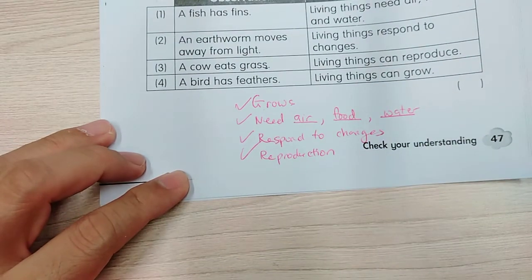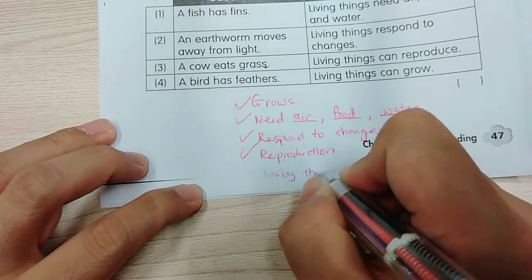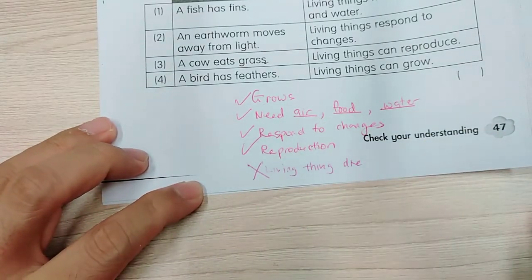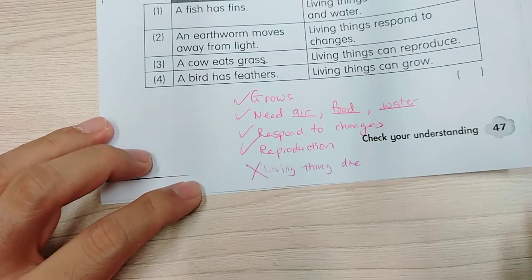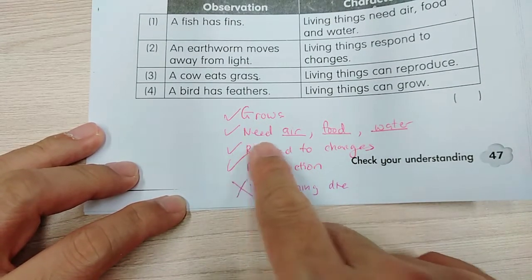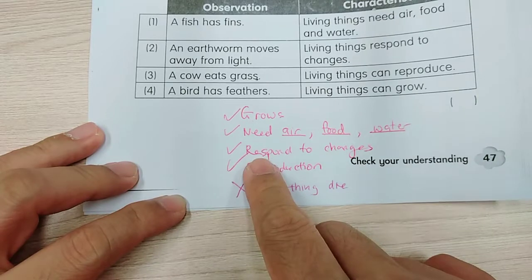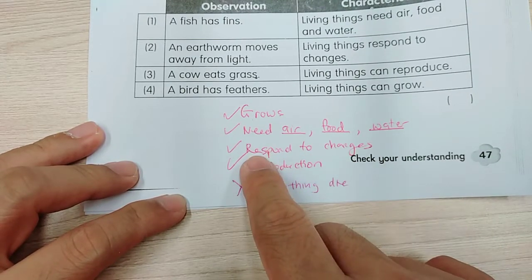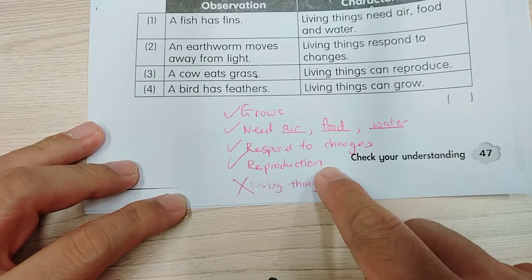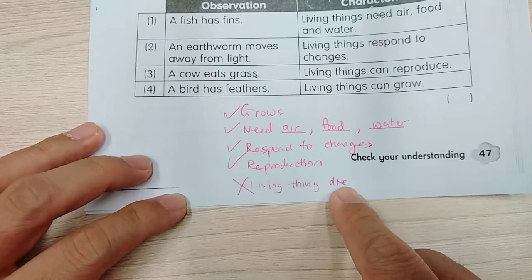Now, some of you may learn elsewhere from your tuition teacher or somewhere that talks about living things die. Now, this is not a characteristic of living thing, right? Because a characteristic means something that living things can do. So living things can grow, can take in air, can digest food, can drink water, can run from dangers, can walk towards nice smelling food, can find a mate and reproduce. These are characteristics. Dying is not a characteristic of living things.